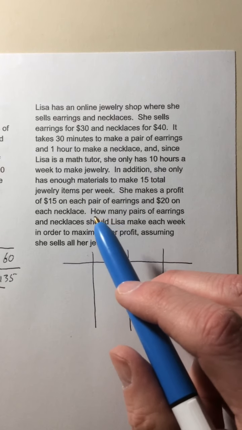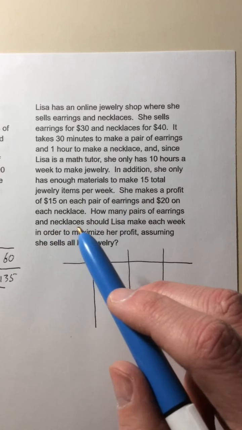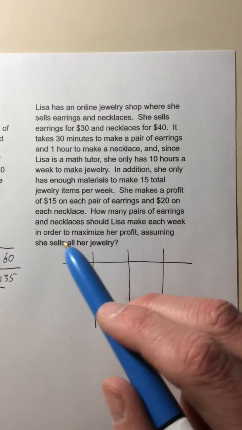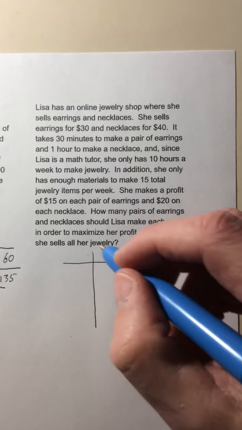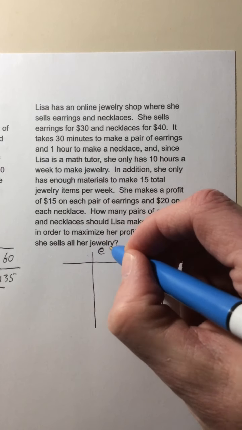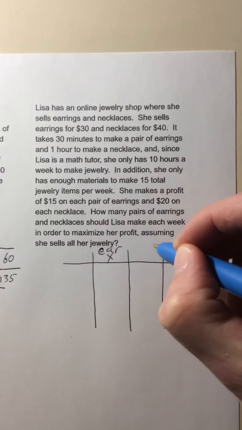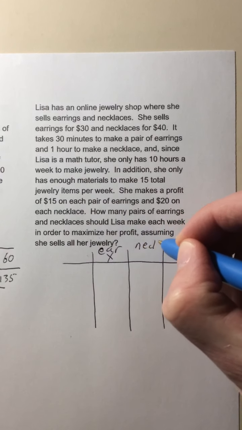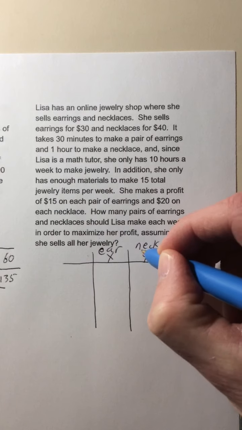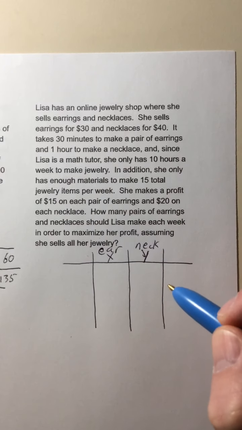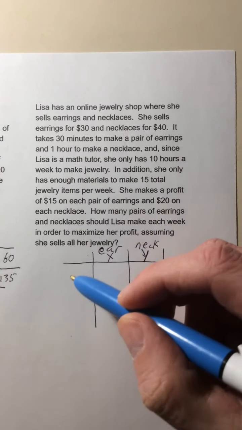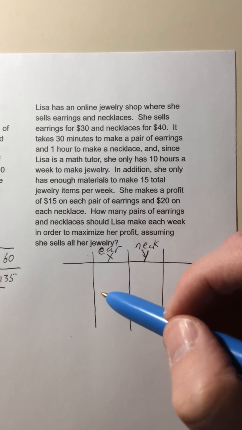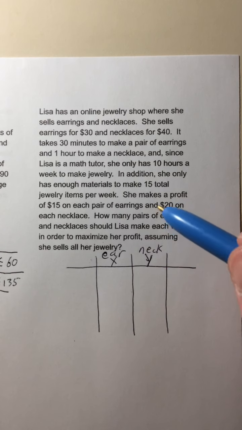So it says, how many pairs of earrings and necklaces should Lisa make each week in order to maximize her profit? So we have earrings and we have necklaces. So ears and necks. It's a little weird. That's okay. Okay, so what prevents Lisa from making as many ears and necks as she wants to make? So let's find out.